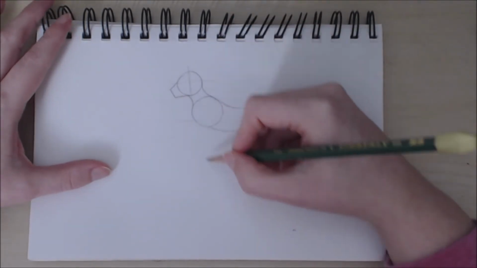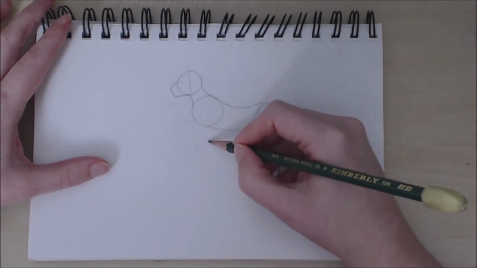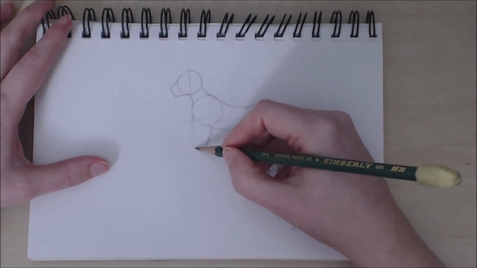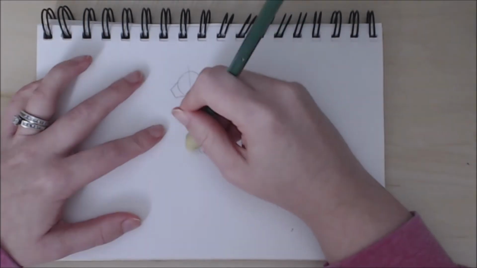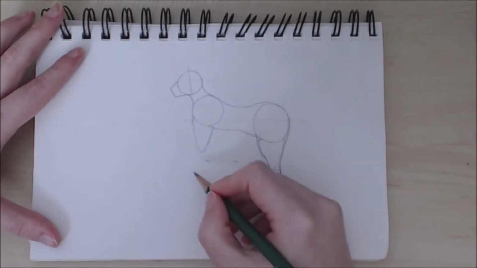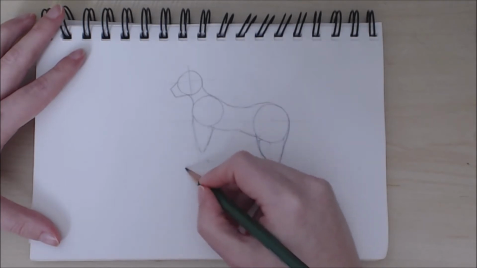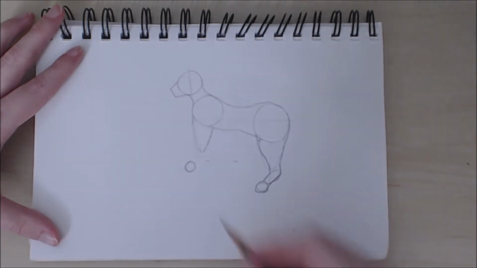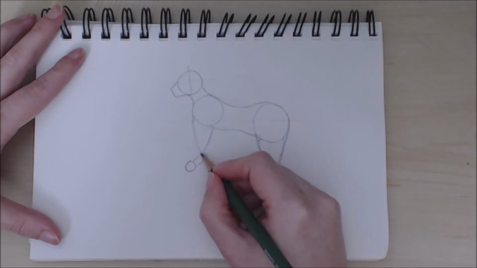Okay, now for this front leg, we're gonna kind of do the same thing. So our half oval, kind of roughly went outside the lines that I wanted to. And then, let's see, I want the paw here, so we'll draw that circle. And then coming off of it, I need that.